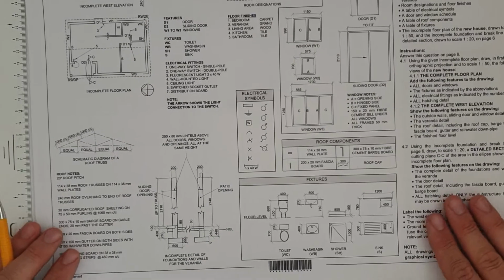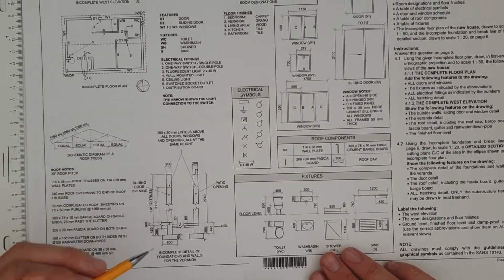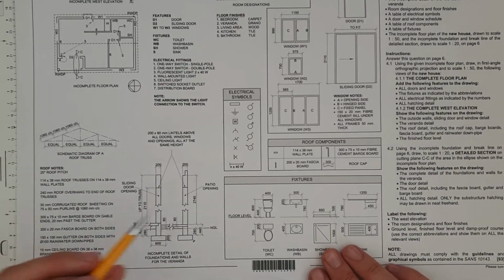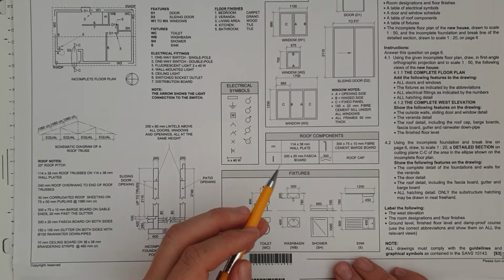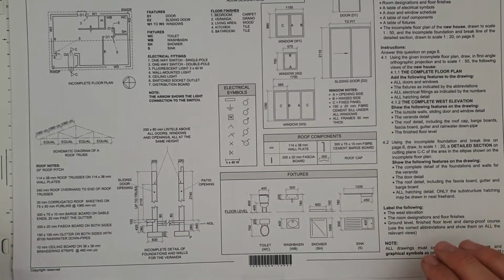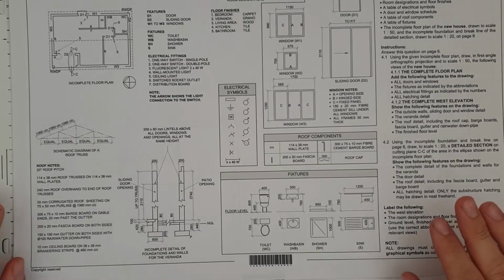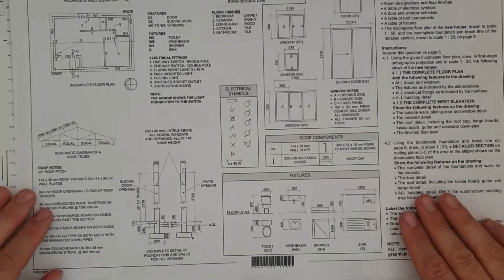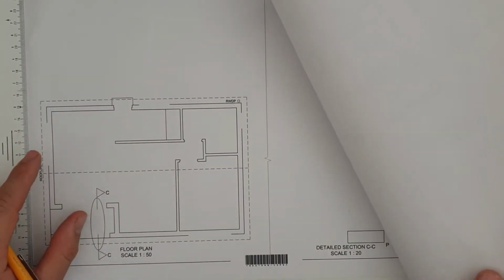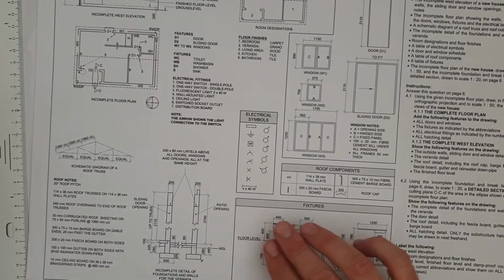So the rest of the information over here contains the sectional information with the roof information. Roof notes have been given over here, some roof components here on the right. But we are going to now only look at the floor plan, and then we'll continue to the other views. So in this next section, we are going to start off with our incomplete floor plan over here, and we're going to start by drawing in our windows and doors.